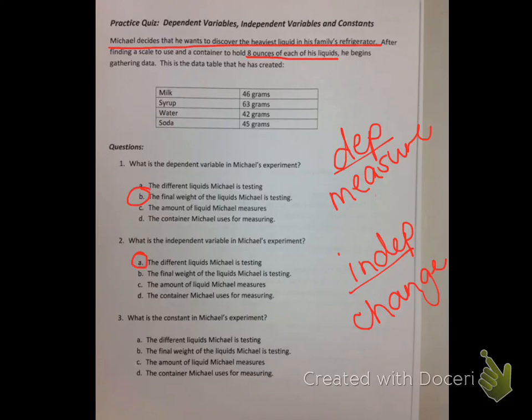Now, you can check this also and make sure that you have the right answer by asking: the final weight of the liquids, which is your dependent variable, depends on the type of liquid being used, which is the different liquids Michael's testing. So B would not be an answer choice for independent variable. The amount of liquid Michael measures, we already know that all of the liquids are in 8 ounces because we have to keep that the same. We can't change more than one variable. And then the container Michael uses for measuring, it doesn't really matter as long as you have 8 ounces in the end of each liquid.